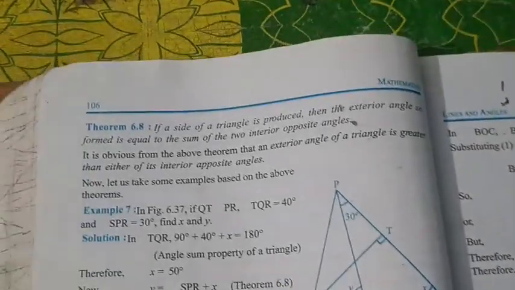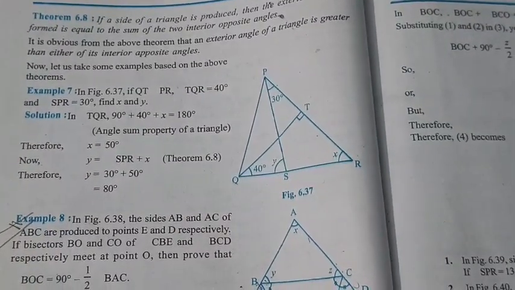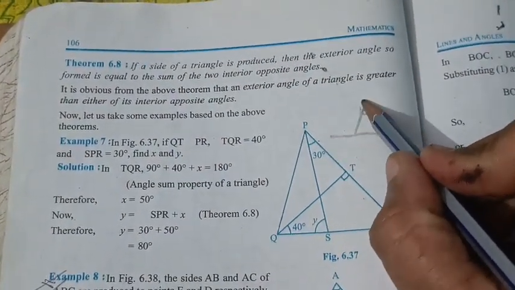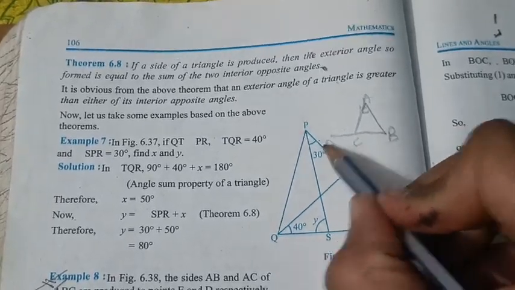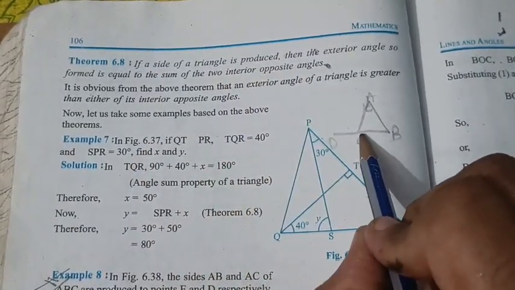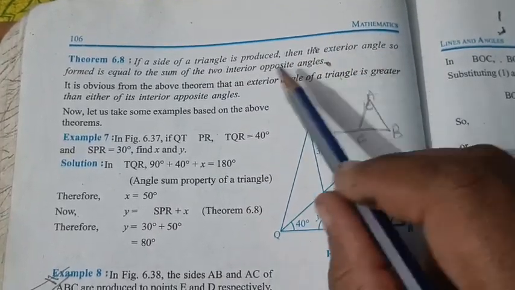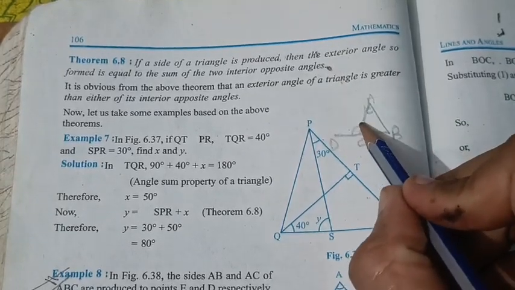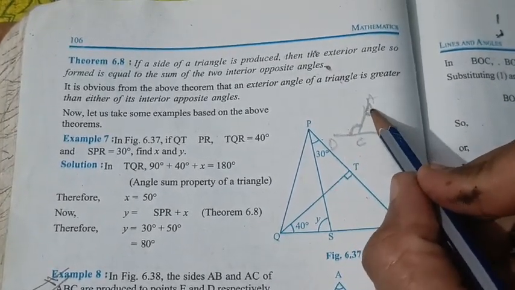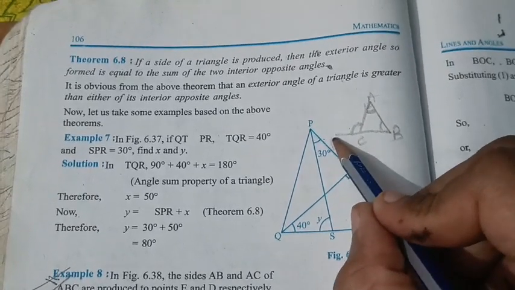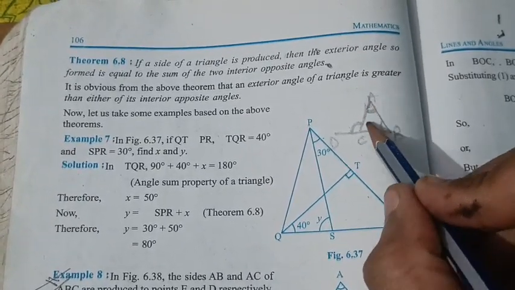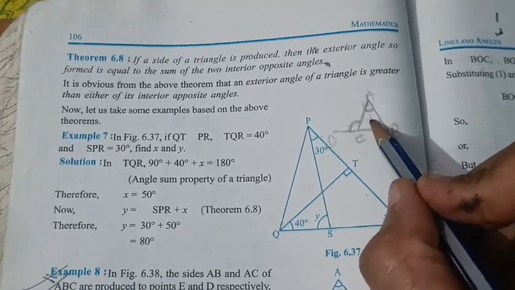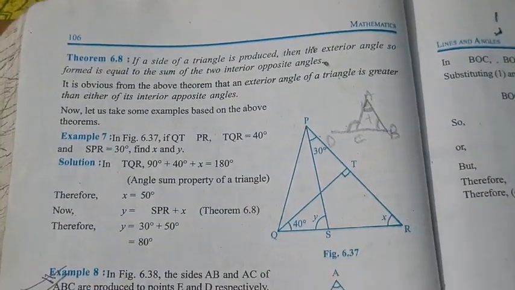So let us move ahead to theorem 6. The theorem says: let ABC be a triangle and D an extension. If a side of a triangle is produced, let's suppose DC is produced, then the exterior angle so formed is equal to the sum of the two interior opposite angles. That means angle DCA is equal to the sum of ACB and ABC. If we sum this angle and this angle, we get this angle.